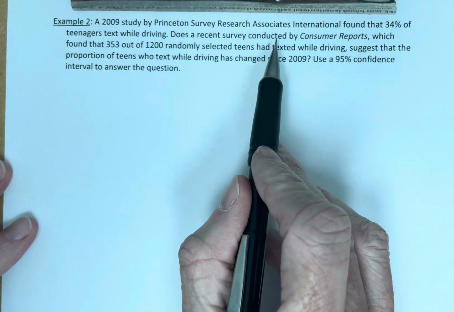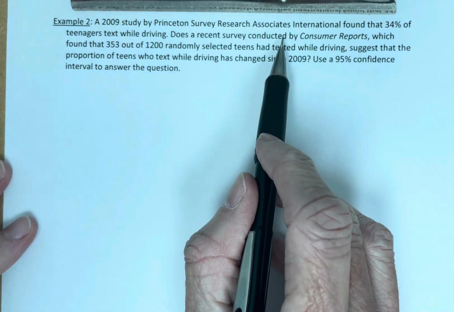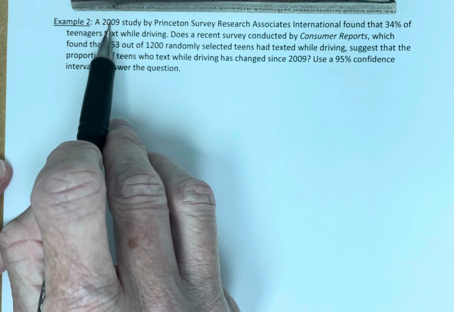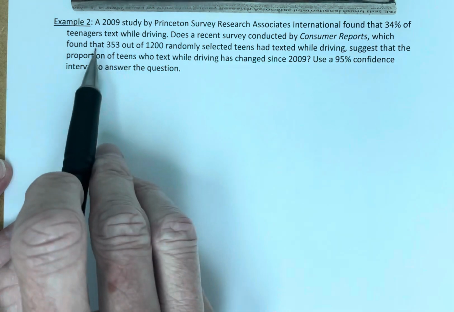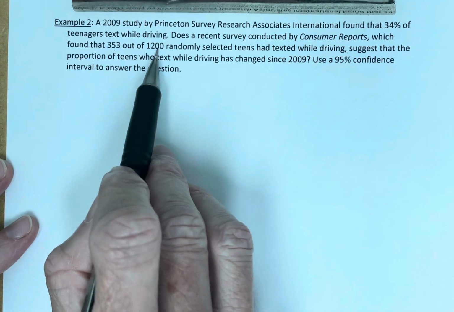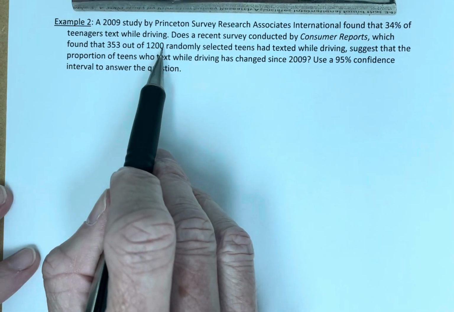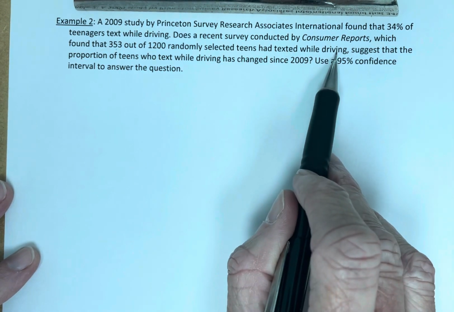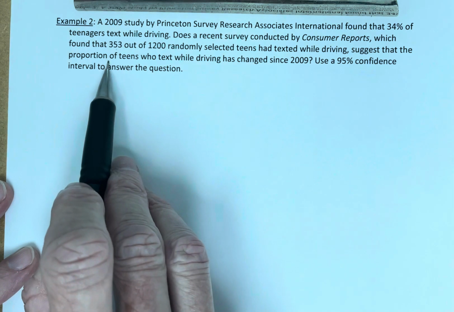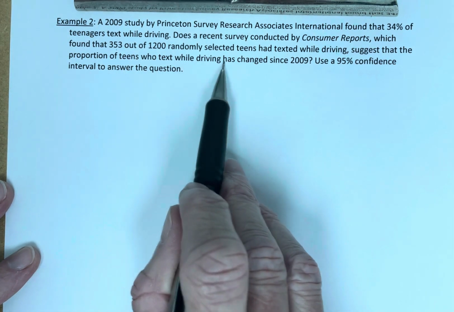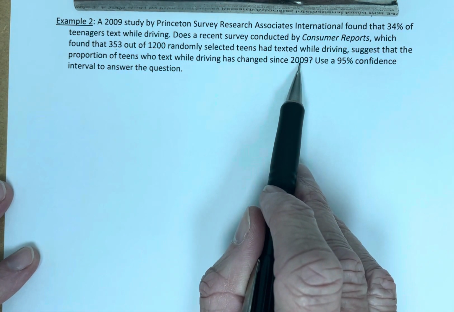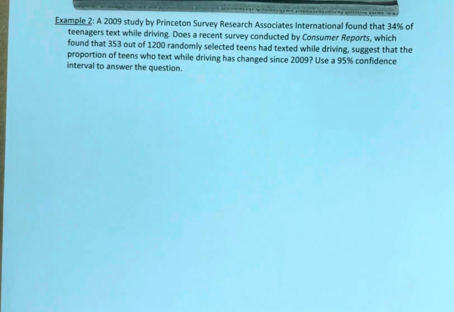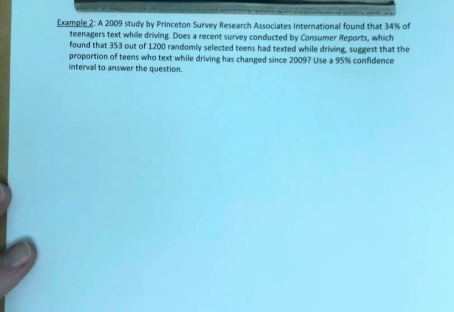Does a recent survey conducted by Consumer Reports, obviously more recent than 2009, which found that 353 out of 1,200 randomly selected teens had texted while driving, suggest that the proportion of teens who text while driving has changed since 2009? Use a 95% confidence interval to answer the question.